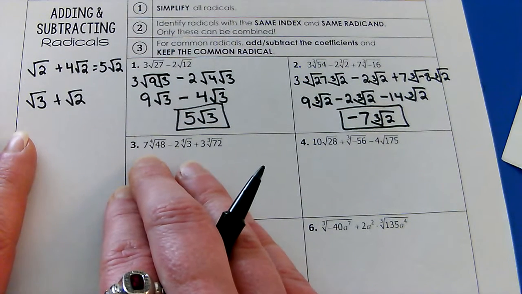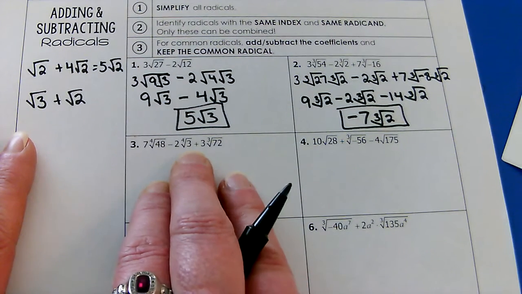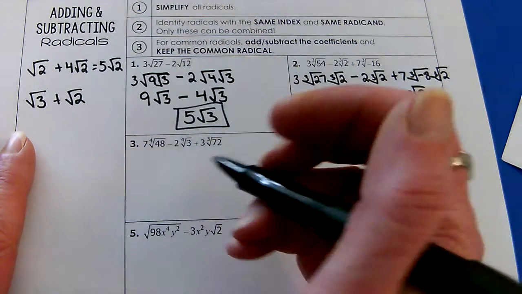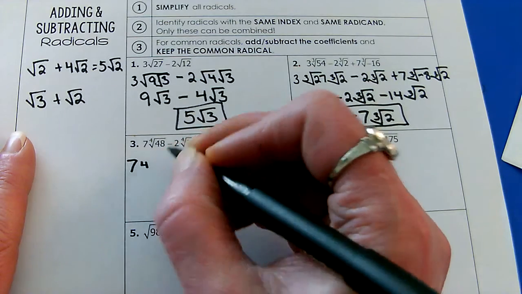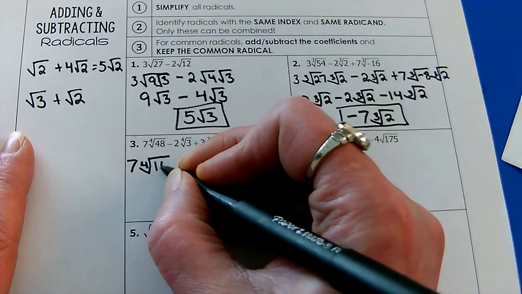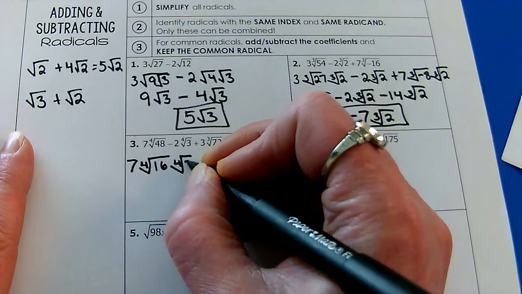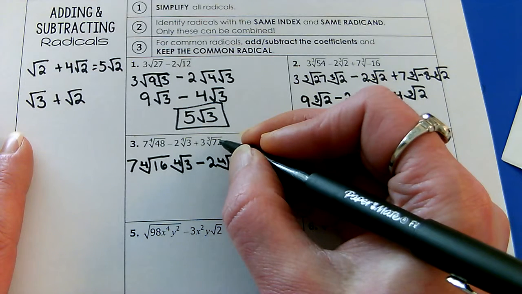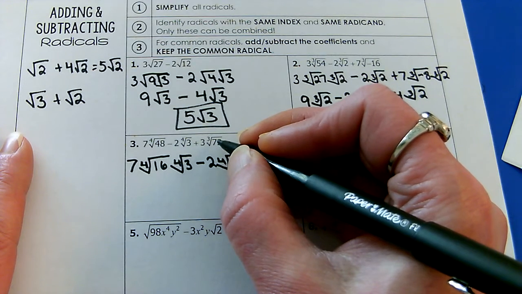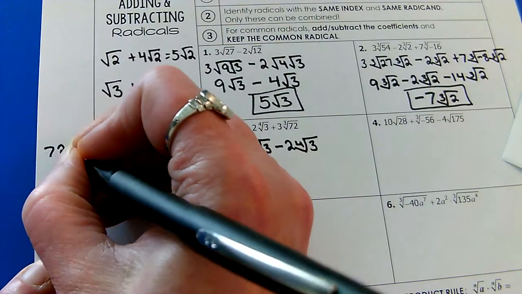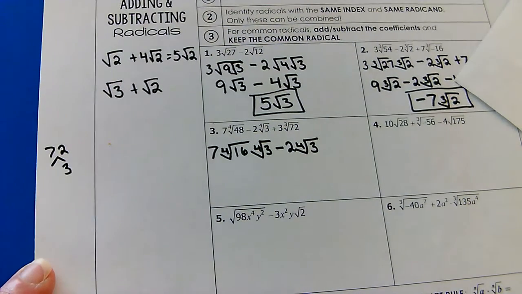What about a fourth root? Okay, so I'm looking at that and I see the 3. So maybe I try dividing 48 by 3. Well, 48 divided by 3 ends up giving me 16. And notice I can't do anything to the middle one. 72 divided by 3, let's see, I'm going to come off to the side here. 72 and 3. 72 divided by 3 is 24.